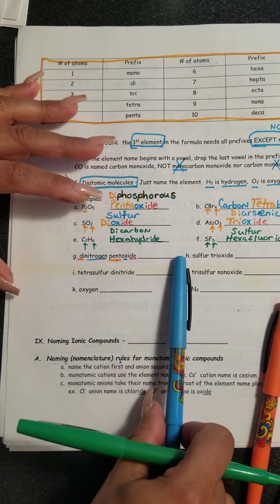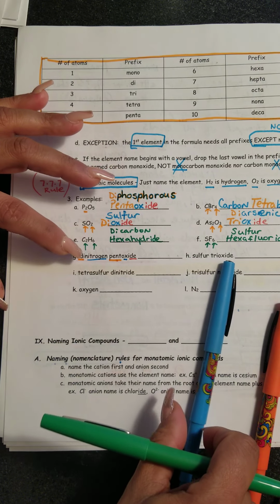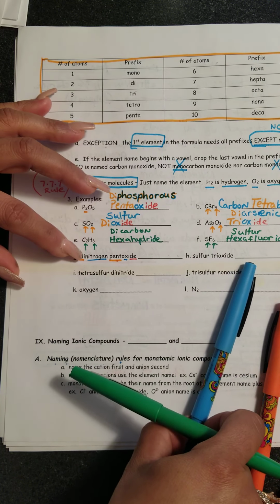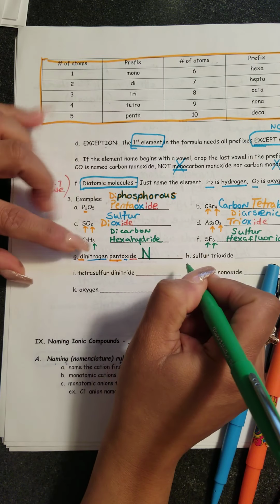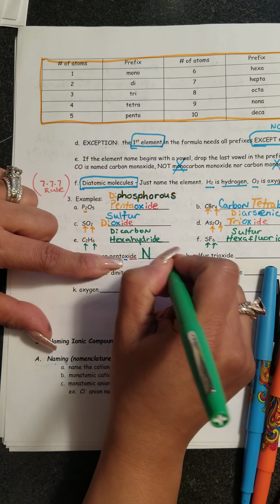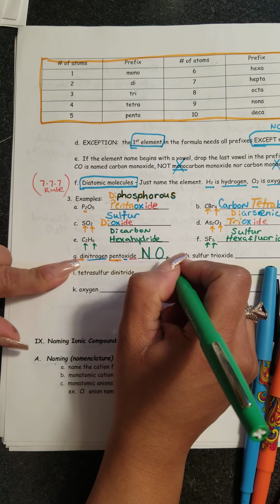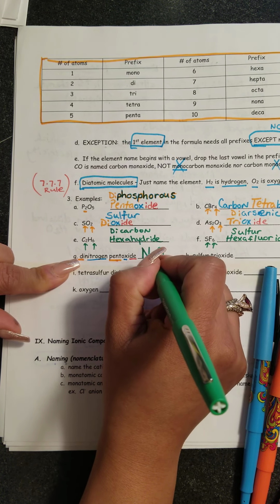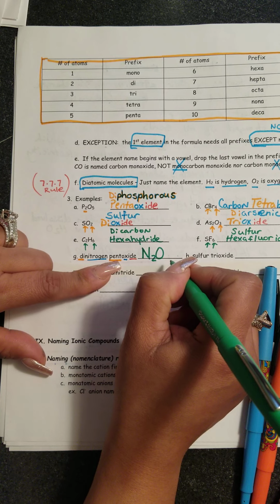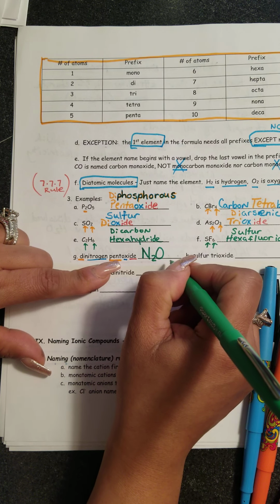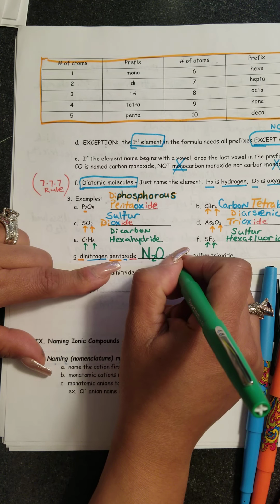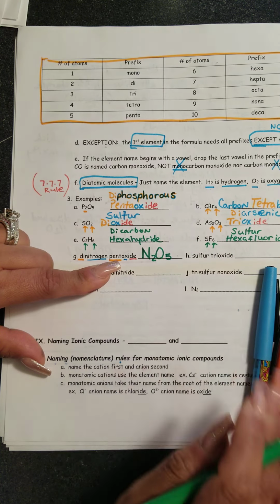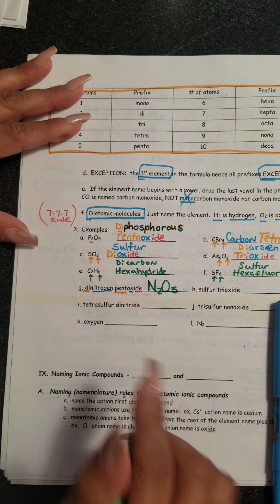So first thing is, the first element is going to be nitrogen. The second one is oxygen. The first one is di, which means 2. And penta, which is going to be 5. But let's pause for a moment.